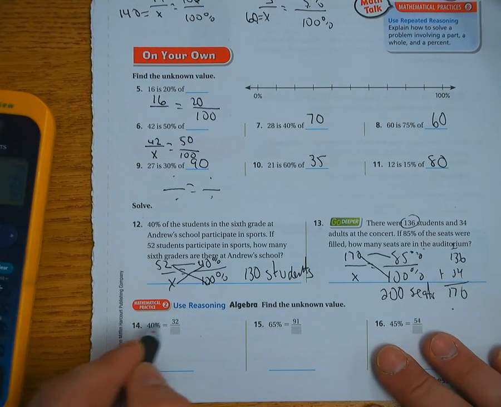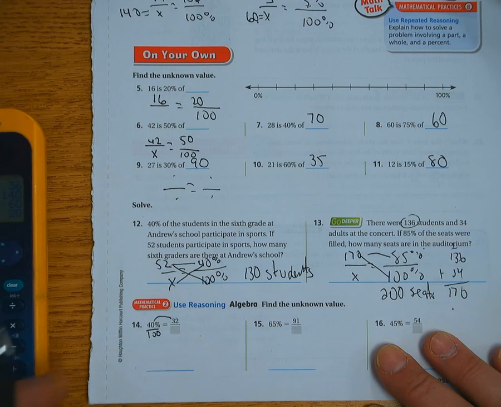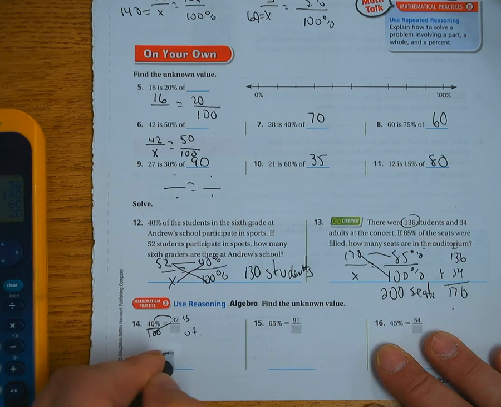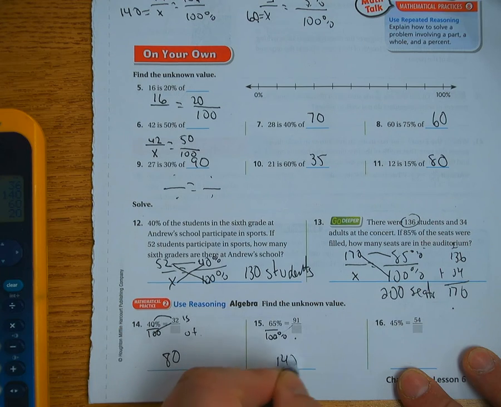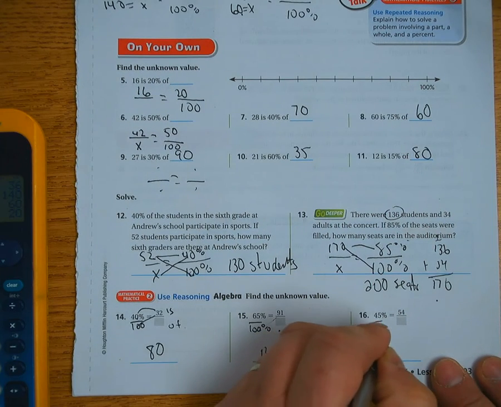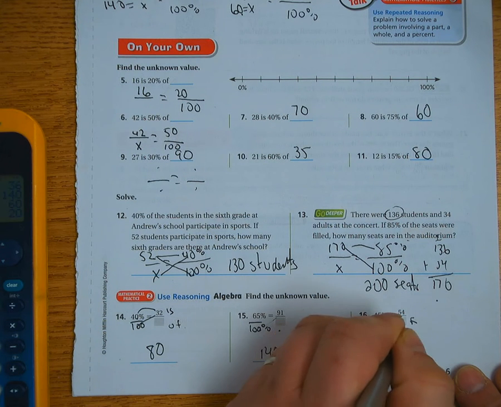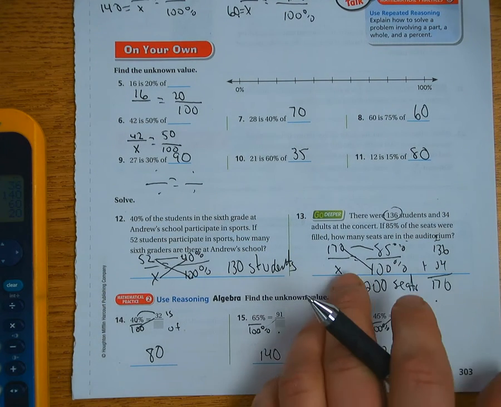Okay, don't let this fool you here. This is still 100. This is 40% over something. So we're going to cross multiply and divide. Basically, this is your is, this is your of. So when I cross multiply and divide, I get 80. Same here. There would be 100% here. When I cross multiply and divide, I would get 140. There would be 100% here. We're just assuming that 100% is this part right here. It's the total. Cross multiply and divide, you get 120.